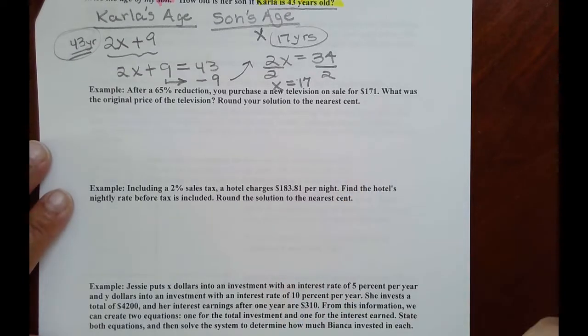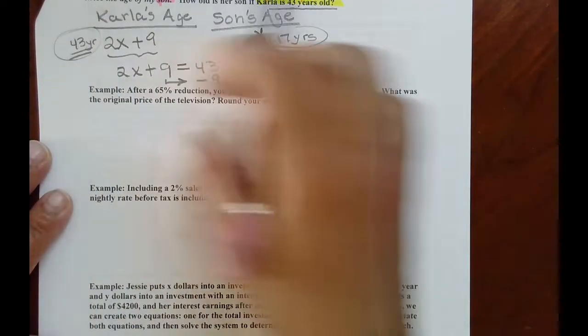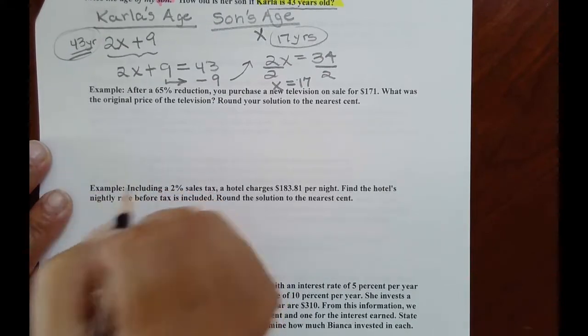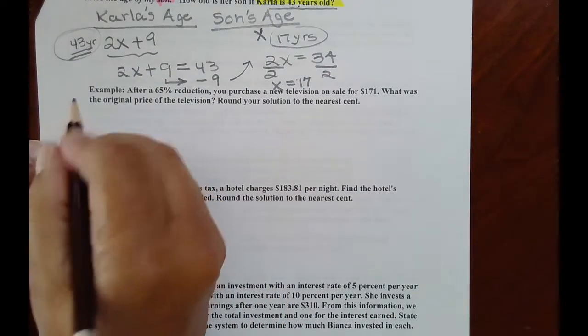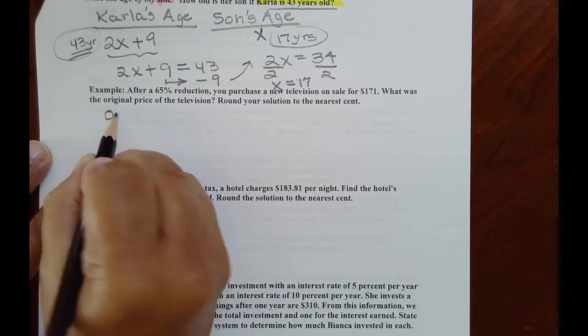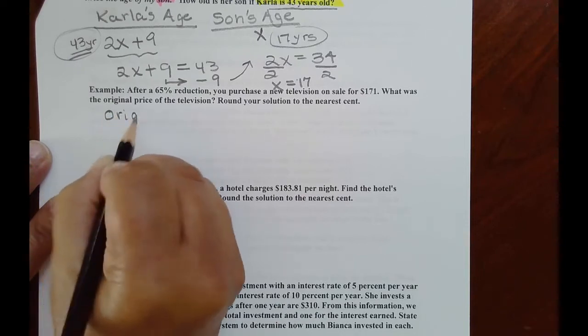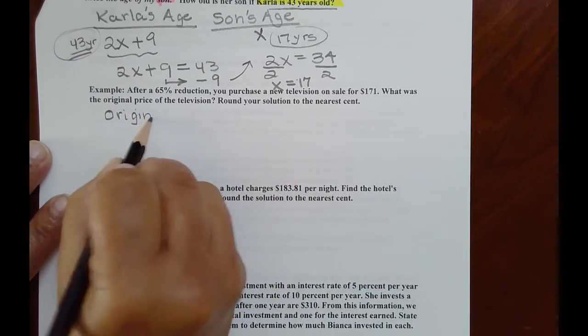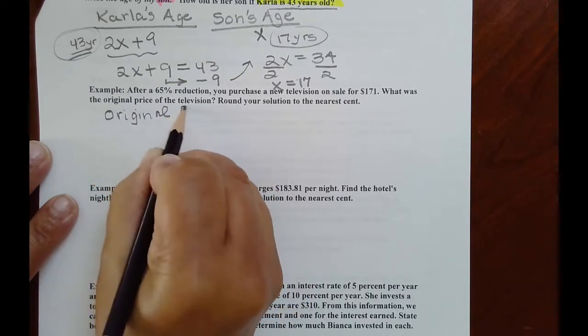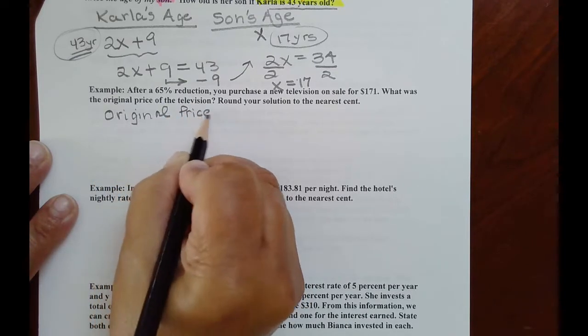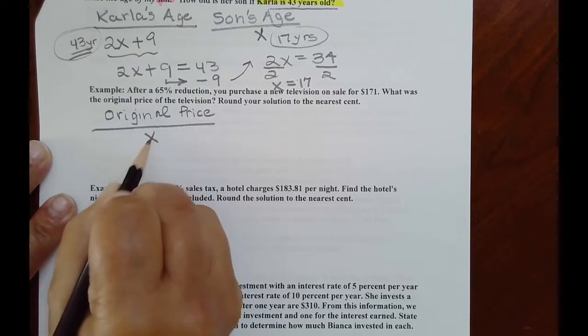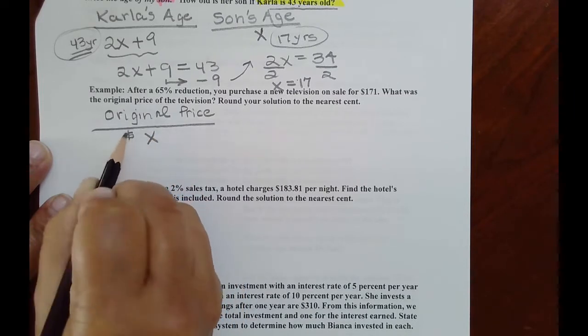Okay, so you could represent it in various stages. You could say the original price of the TV is X dollars.